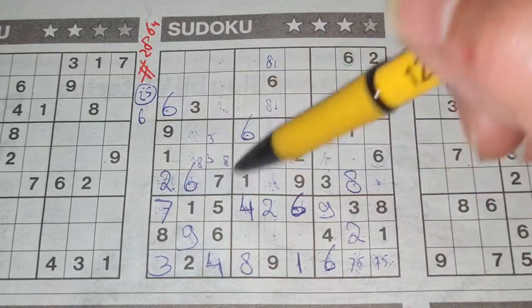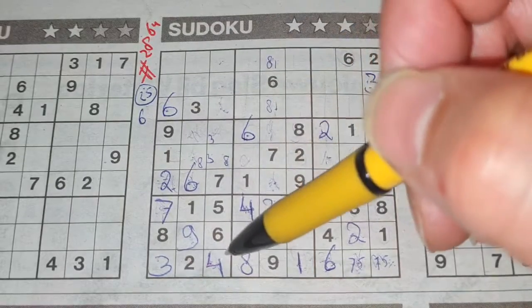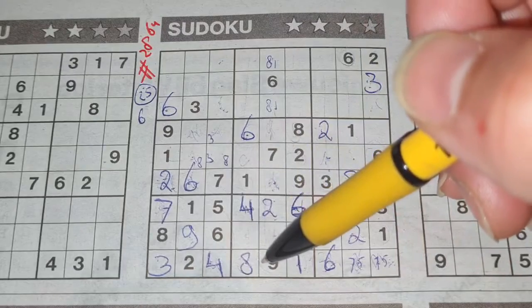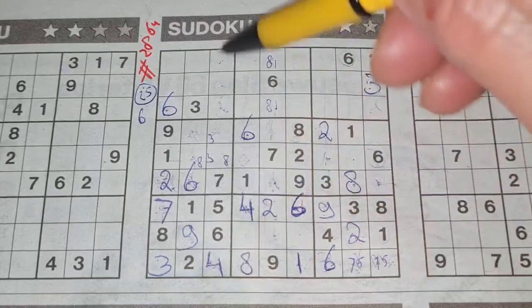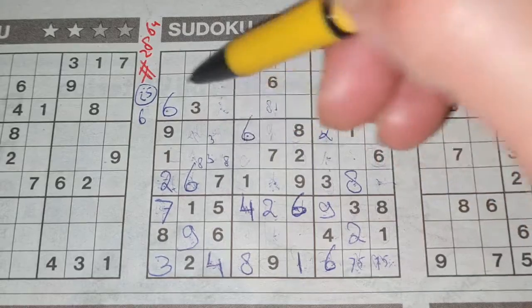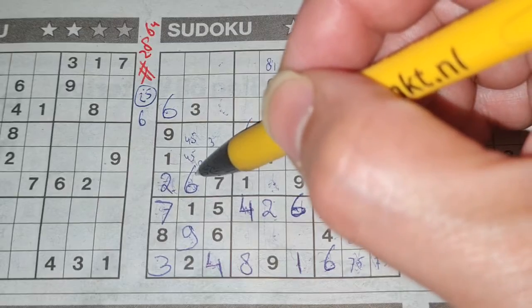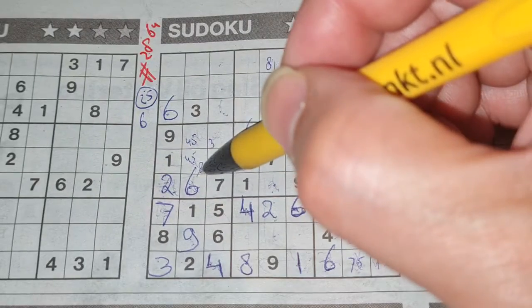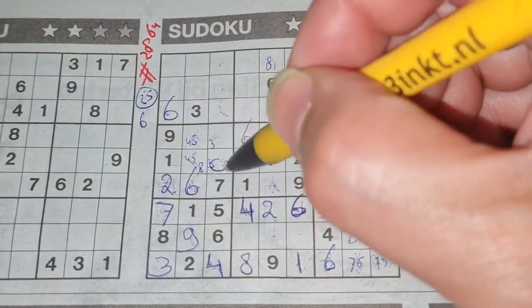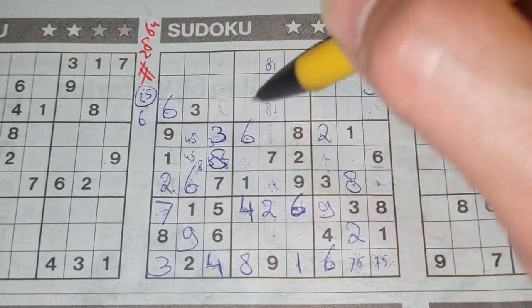In this big square, 4 missing numbers. 2 of those missing numbers are the 4 and the 5. We have a 4 and a 5 in this column. So no 4 and 5 in these 2 boxes. The 4 and 5 go in those 2 boxes as a pair. So this 8 cannot be here. I've eliminated the 8, so the 8 goes there. And I've eliminated the 3, so the 3 goes here.